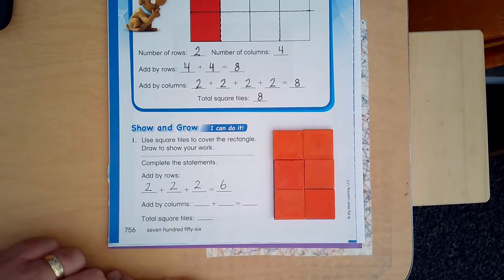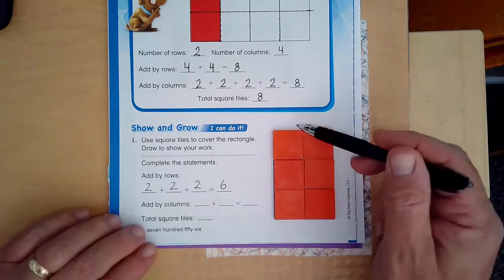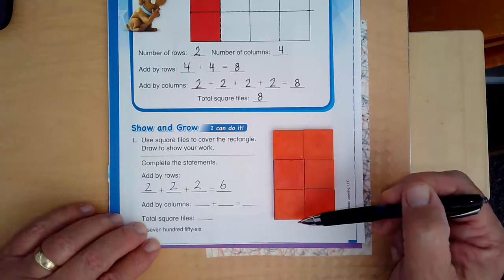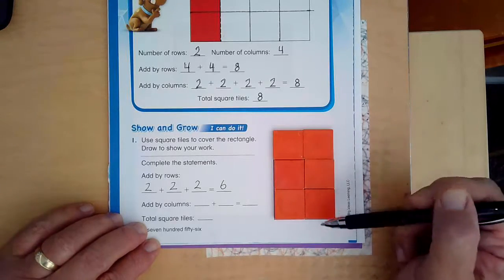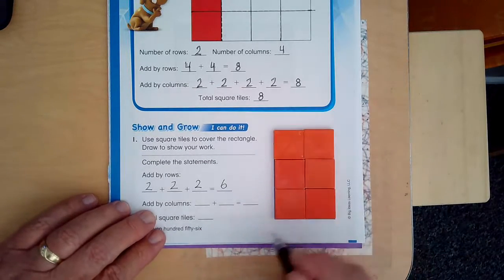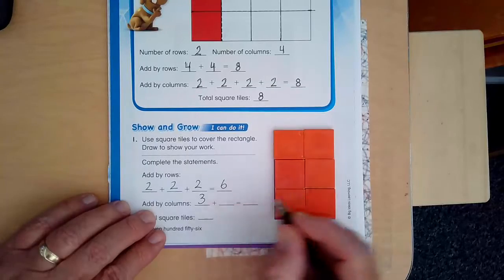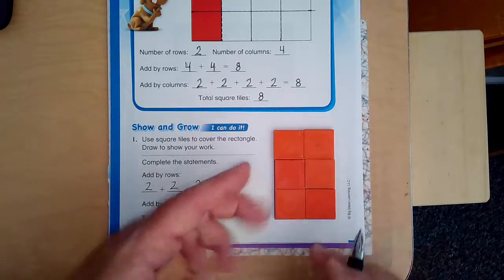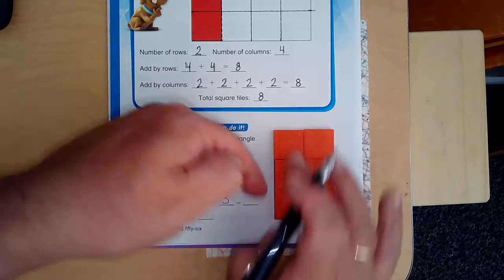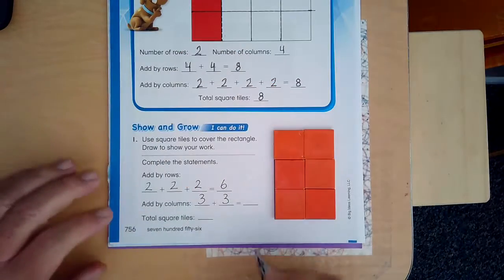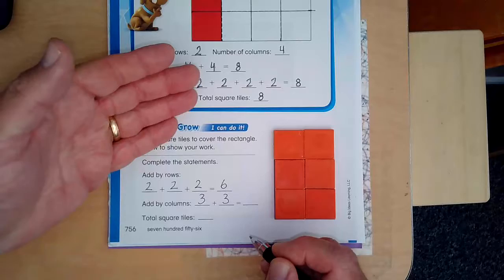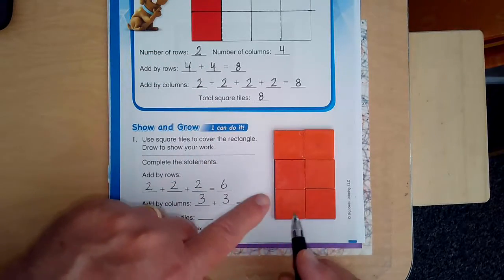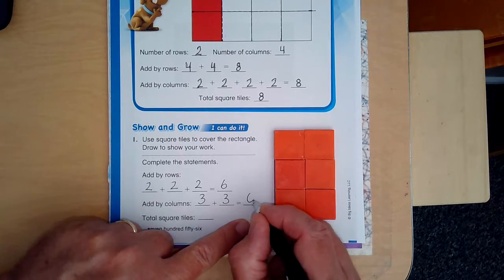Now add by columns. I have how many columns? I have 1 that's up and down here and 2 columns. In this column, there are 3. In this column, there are 3 because it's an array. The same number in each row, the same number in each column. 3 plus 3, I know that as a double, but I also know that I didn't change any tiles, so it's going to equal 6.